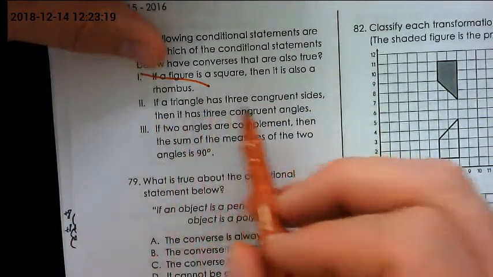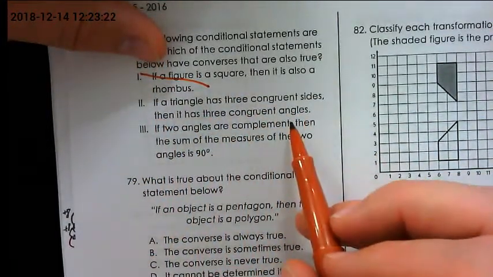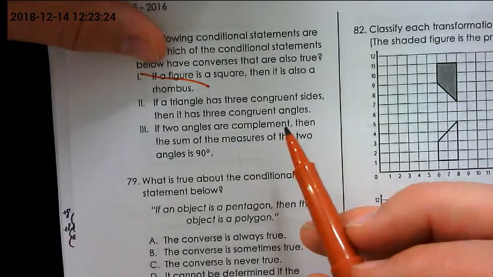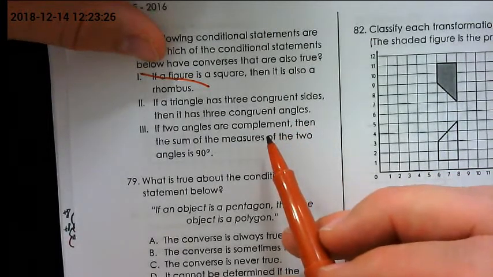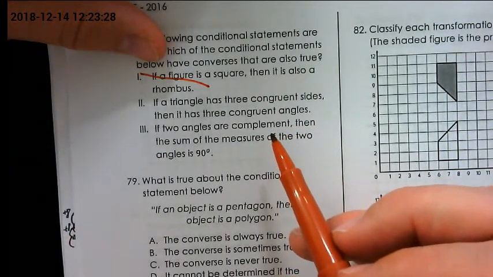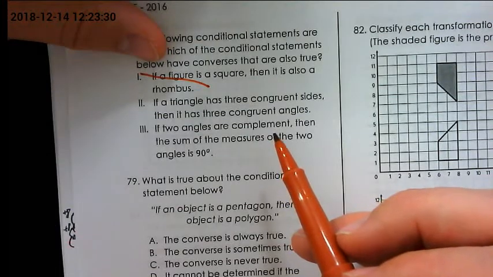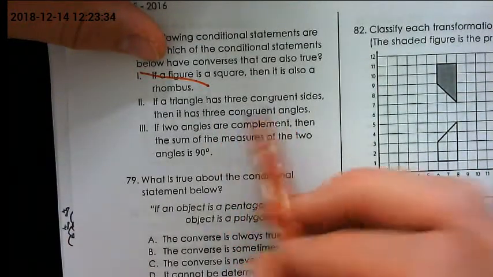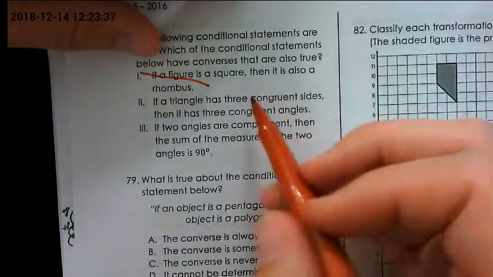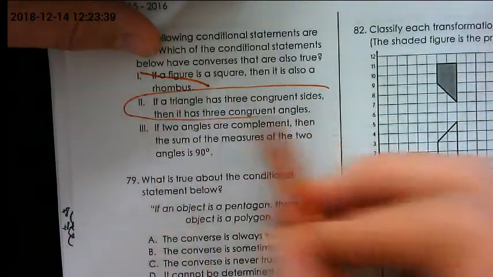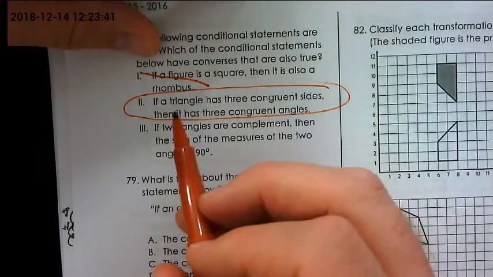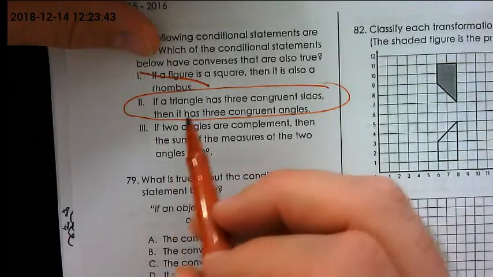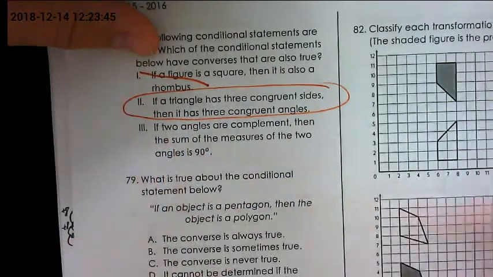On this one, if a triangle has 3 congruent sides, then it has 3 congruent angles. Well, that's basically the definition of a triangle. And anytime you have a definition, those should be biconditional statements. No matter how you write it, it's true. So if a triangle has 3 congruent angles, then it has 3 congruent sides. That's all true. That's good. Actually, sorry, I said definition of triangle. Definition of equilateral and equiangular triangle.